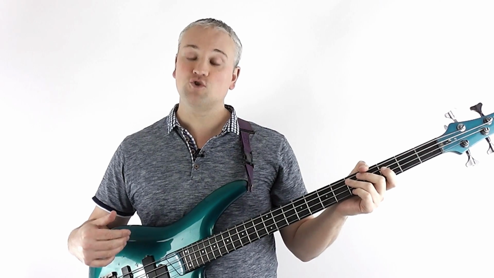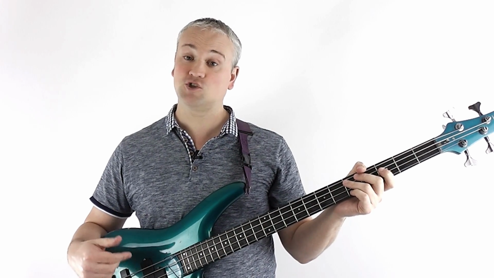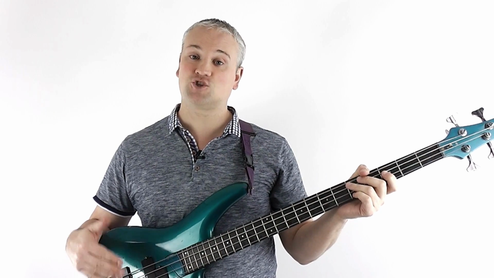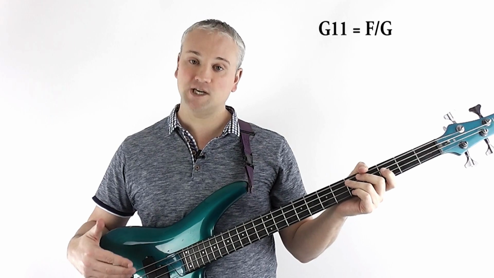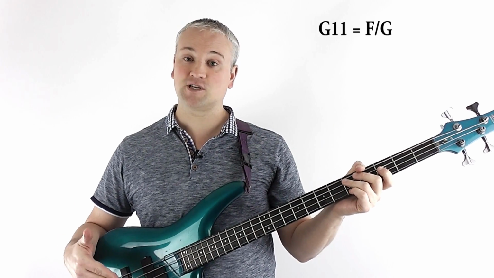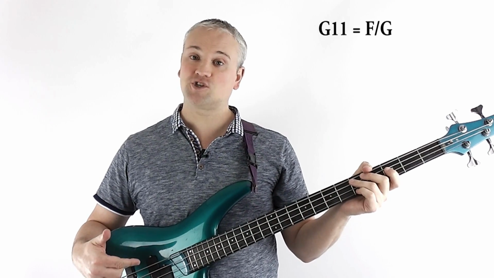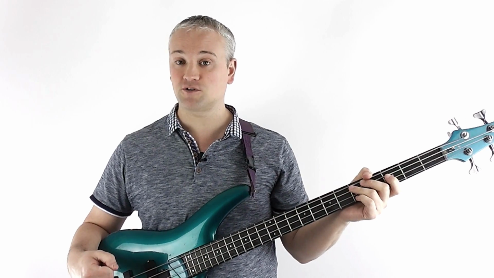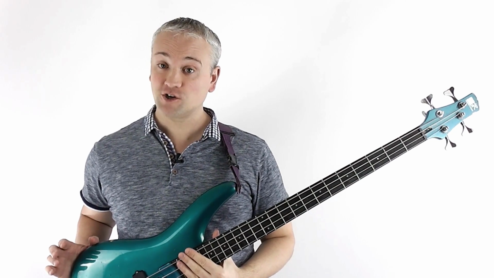Another popular slash chord rewriting is the dominant 11th chord, and now this can be written as a major triad a tone below the bass note. So a G11 can be written as F over G. The F triad contains the notes F, A and C, which can be translated to a flat 7, 9 and 11 from a G bass note. So that's slash chords in a nutshell.